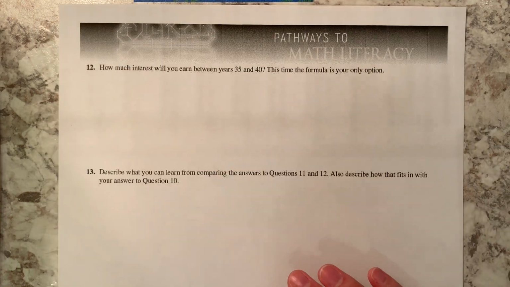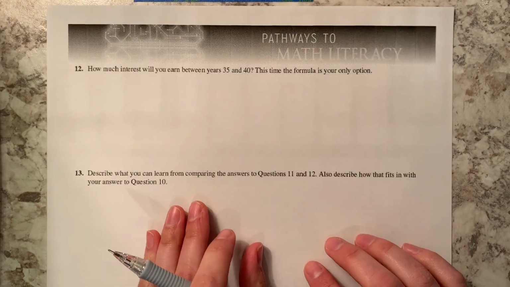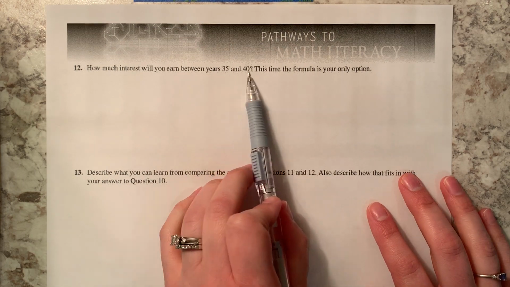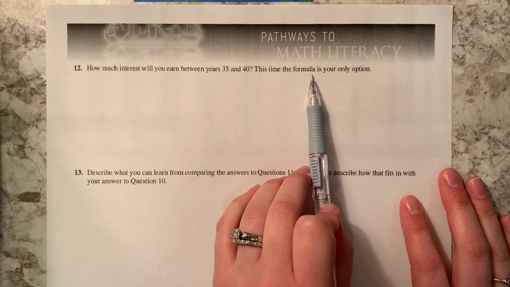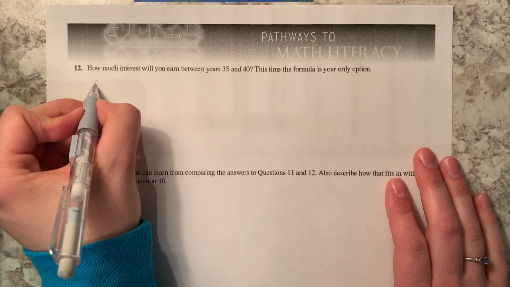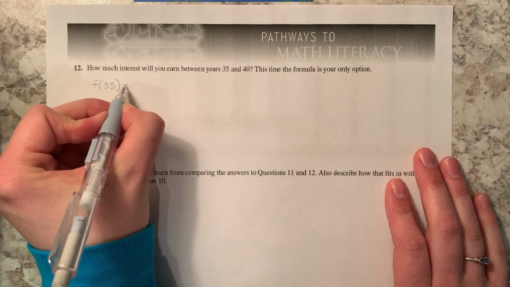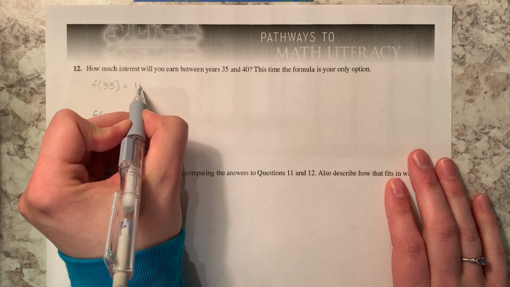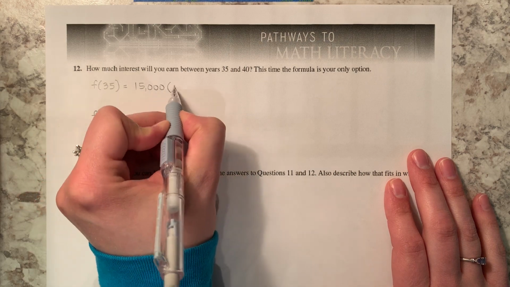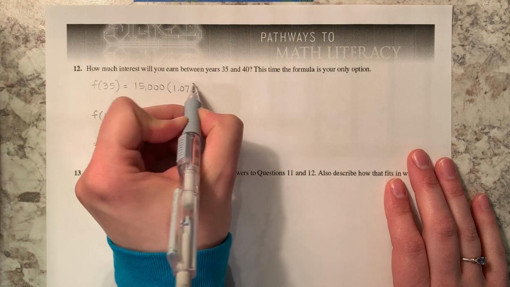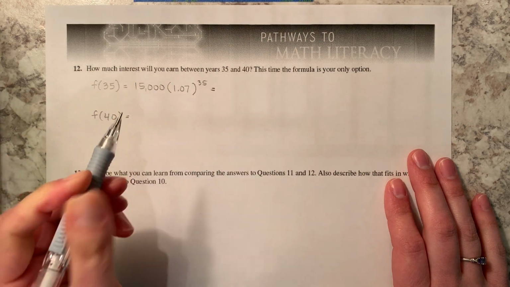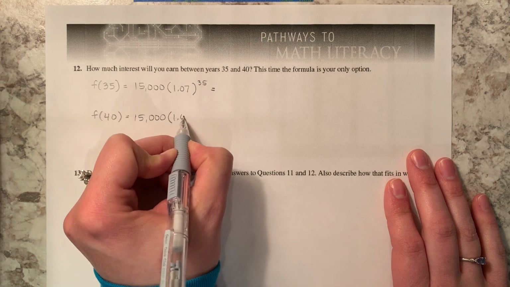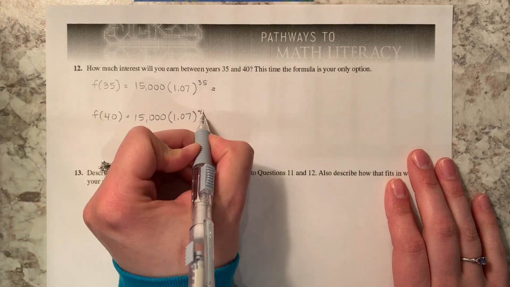All right, moving on. This is the last page. How much interest will you earn between years 35 and 40? Now, we don't have a table for these year values, so it says the formula is your only option. So we're going to find f of 35 and f of 40. So I have $15,000, 1.07 to the 35th power. I'm also going to write the next one before I get the calculator back out. 1.07 to the 40th power.